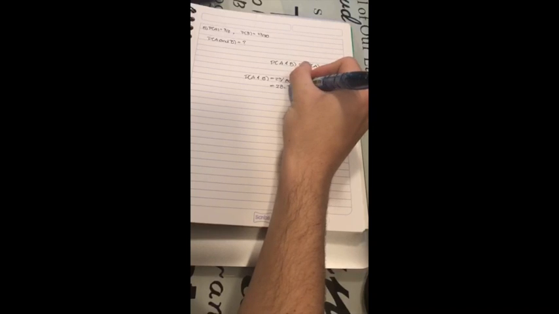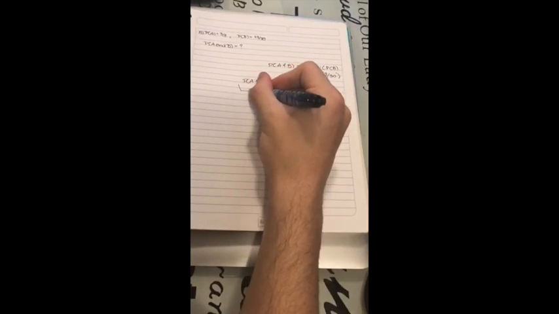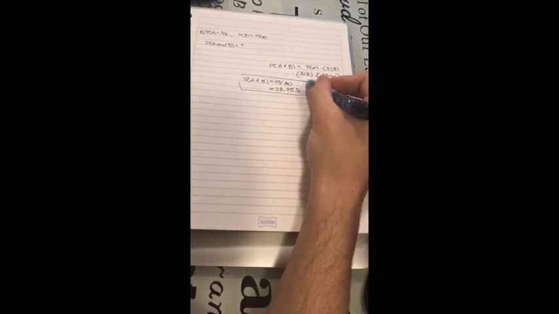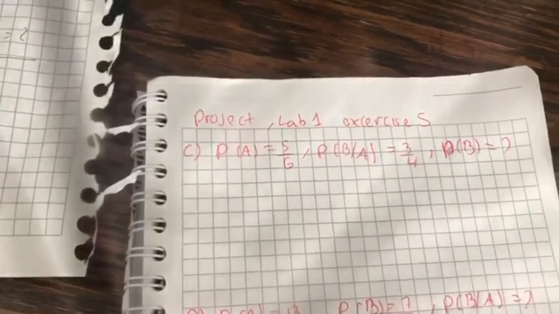So it is actually the same answer, only that one of them comes in percentages and the other one comes as a fraction. Thank you. And now number C, D, and E.